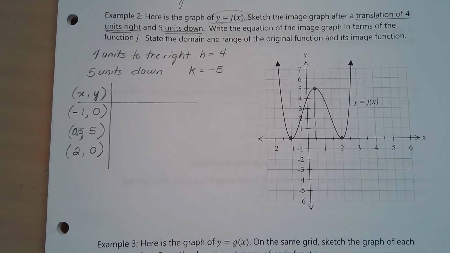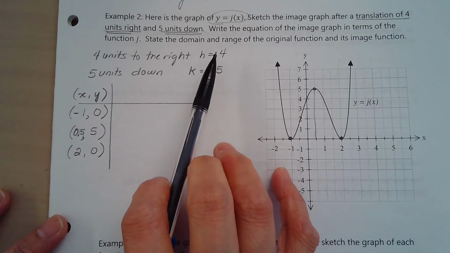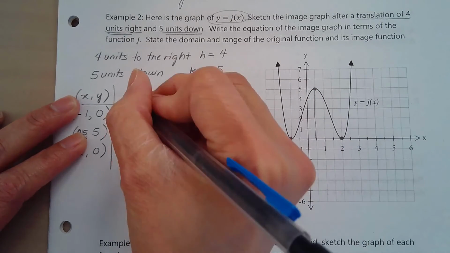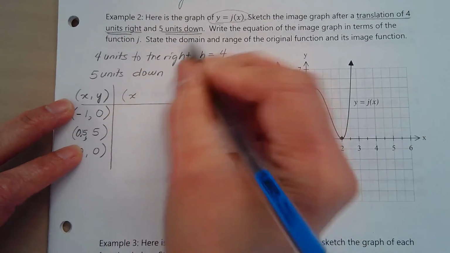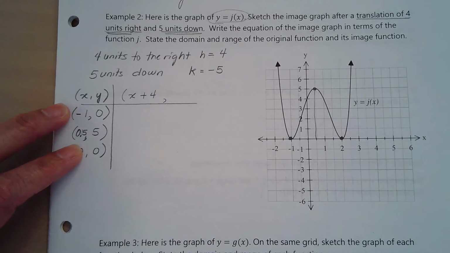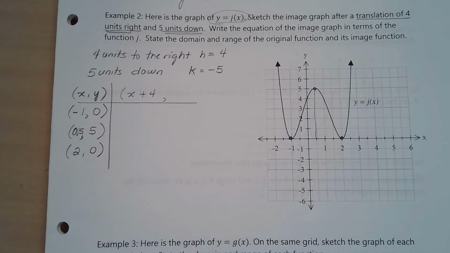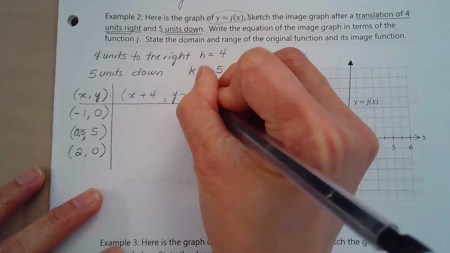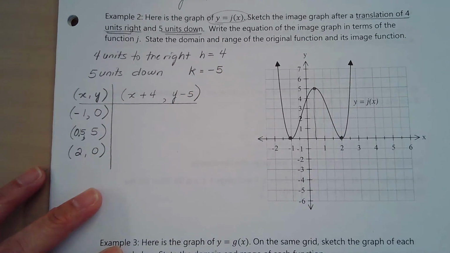So now we're going to apply those translations, h and k. So h is 4 units to the right, so whatever the x is, we're going to add 4, because it's 4 units to the right. And then for the y, it's going to be y minus 5, because it's 5 units down.